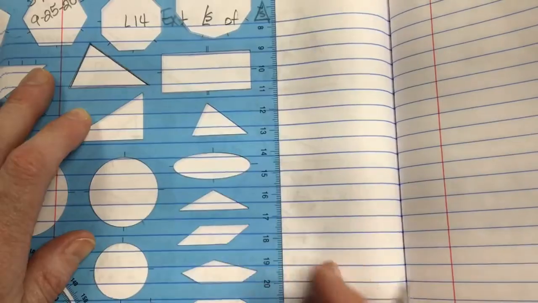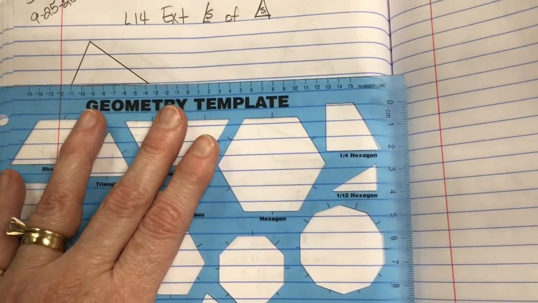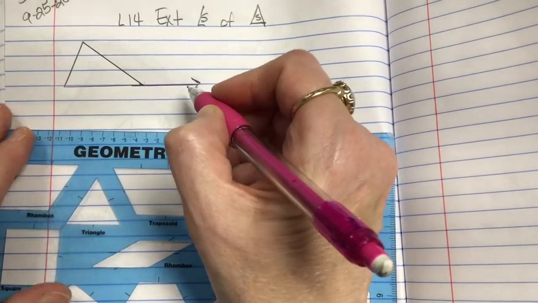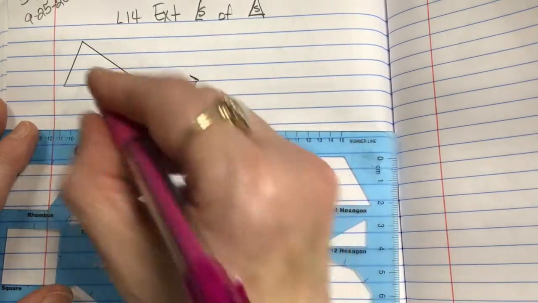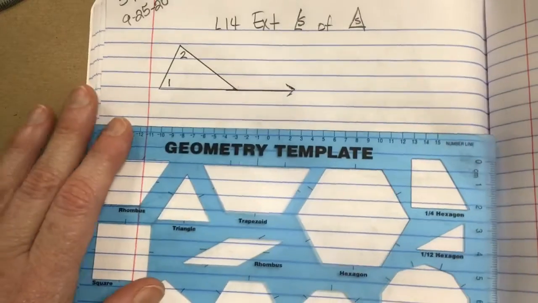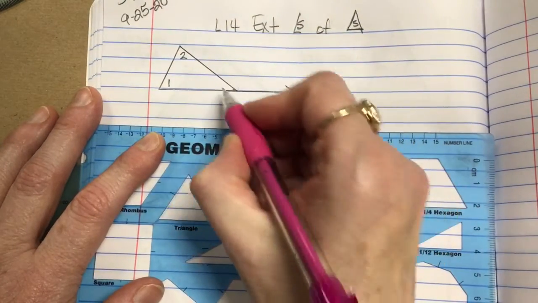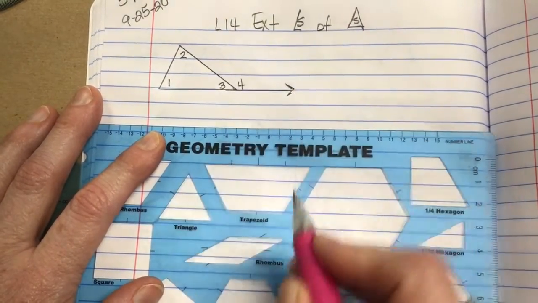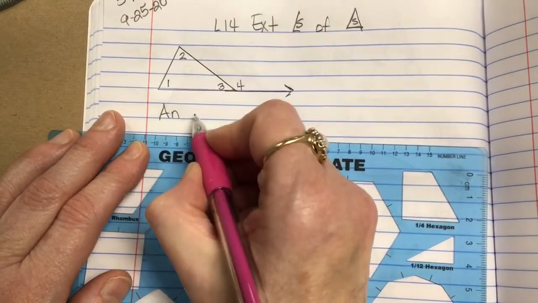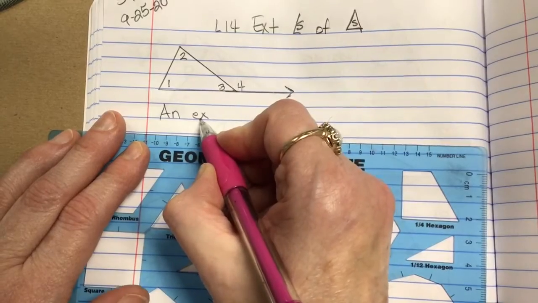Let's take our geometer, and let me see if I can find which one I want. And then we're going to take the bottom side and extend it out this way and put an arrow on it. And we're going to number angles: 1, 2, ooh, let me scoot over, 1, 2, 3, 4. And then I'll get ahead of you, but I'll let you catch up. An exterior. So actually we're just doing 2 examples.